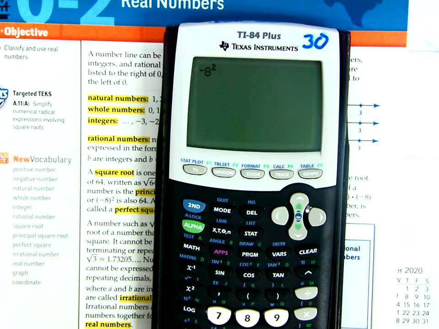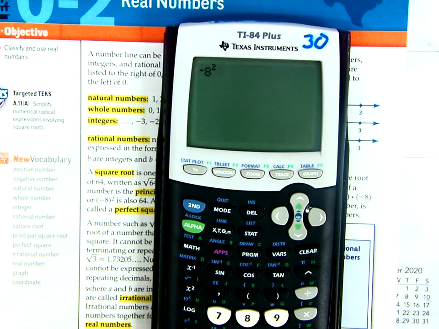So now there are two operations: times negative 1, and the power of 2. Which one comes first in PEMDAS? The exponent comes before multiplying. So it's going to do 8 times 8, and then multiply it times negative 1.